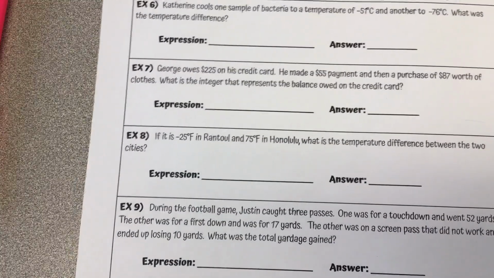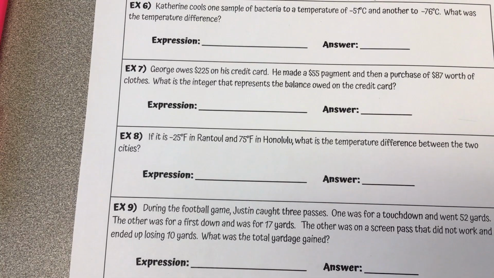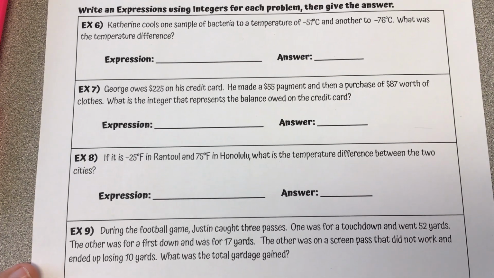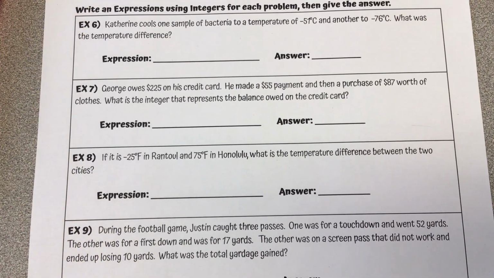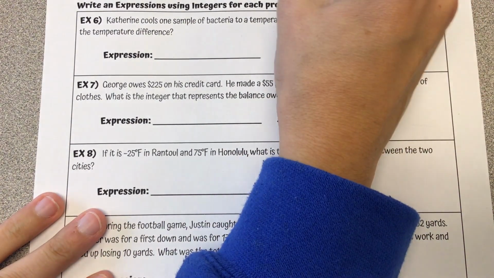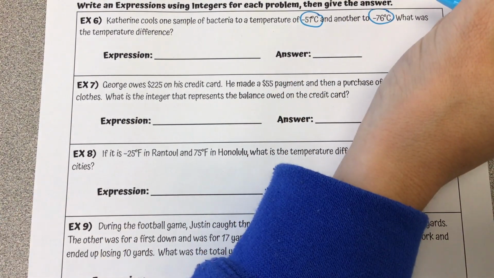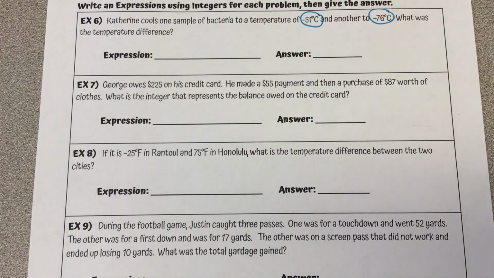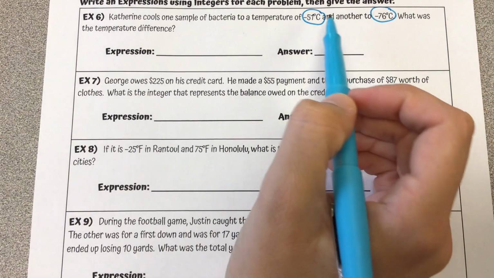A couple more examples. Catherine cools one sample of bacteria to a temperature of negative 51 degrees Celsius and another to negative 76 degrees Celsius. What is the temperature difference? So we want to know what's the difference between these two.